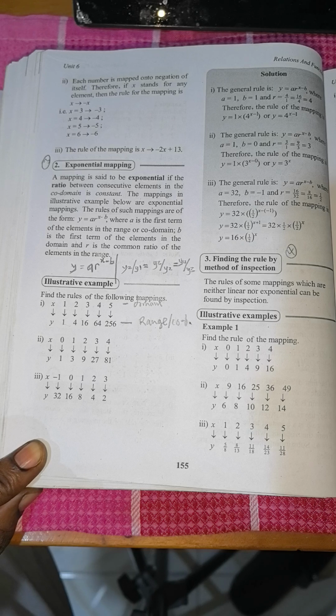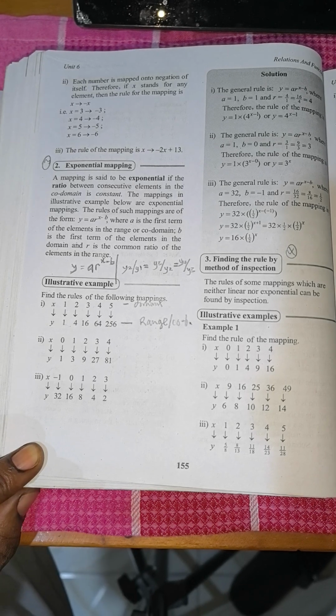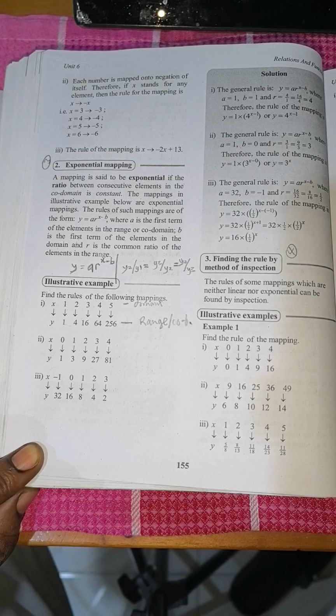Now, what is supposed to be considered under exponential? For the linear, two factors had to be considered: the constant in the difference of the codomain and the domain. But when it comes to exponential, let's read first.